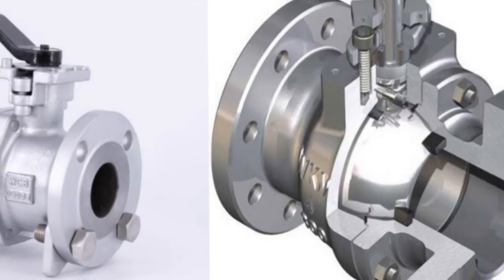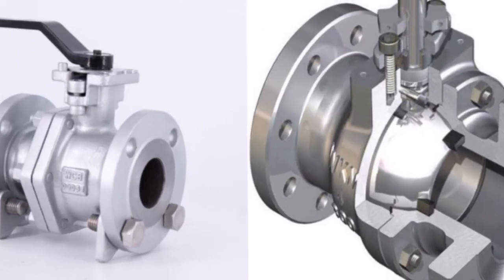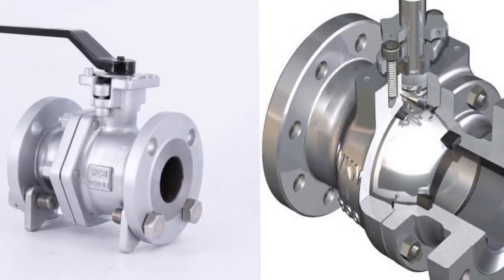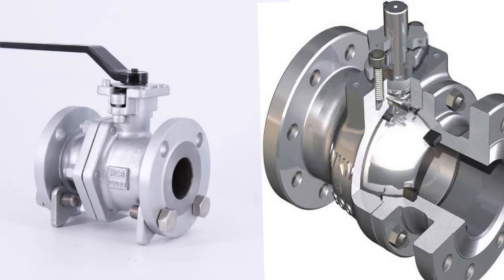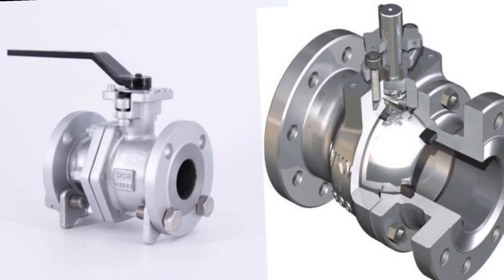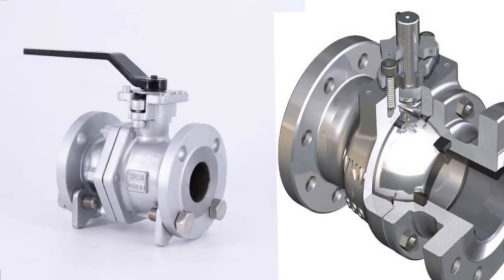In slurry systems, ball valves are not suitable because solid particles can damage the ball surface or get stuck inside. This valve is chosen when a quick shut-off and tight sealing is needed, especially in gas and oil services.